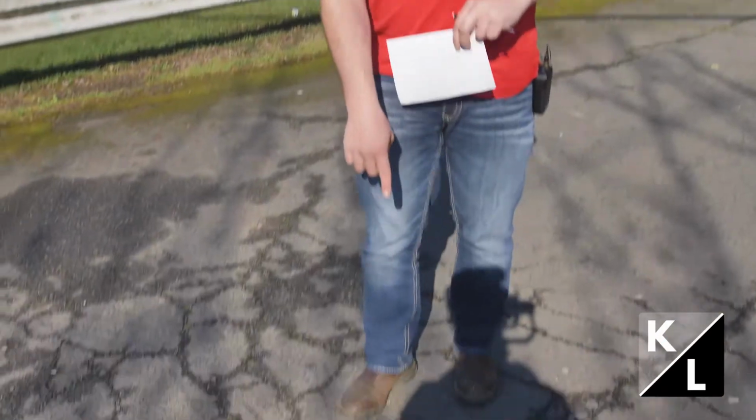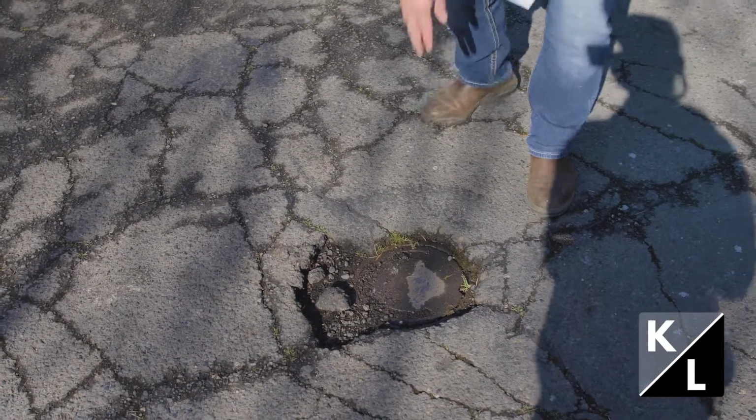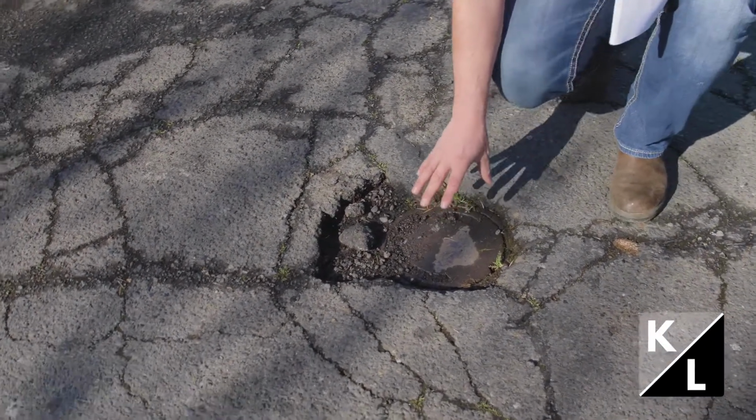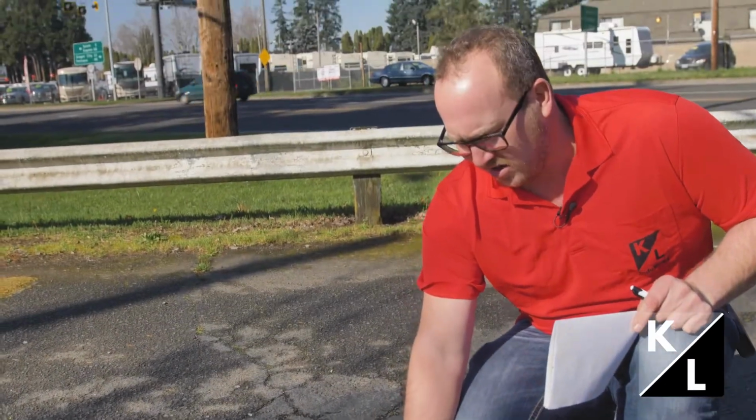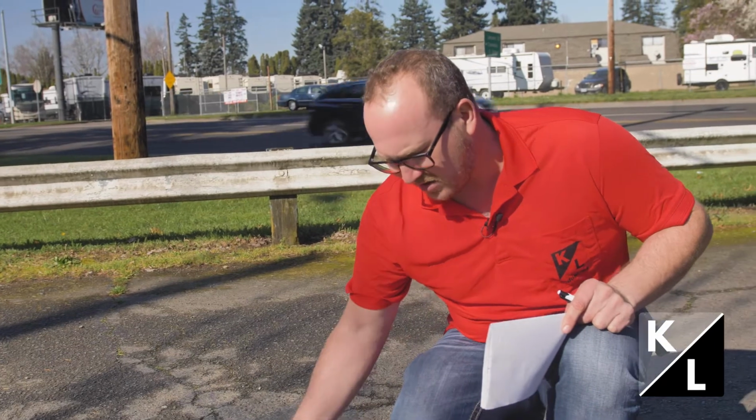Guys, this might seem trivial to you, but this is one of my biggest pet peeves in our industry. This is a monument of some sort. Obviously, there's something down here. There's a valve or a property pin or something that somebody at some time put a lid on. And when they overlaid this, they didn't take the time to raise it. They didn't take the time to dig out and make sure it's flush. Something that's a big no-no to us.